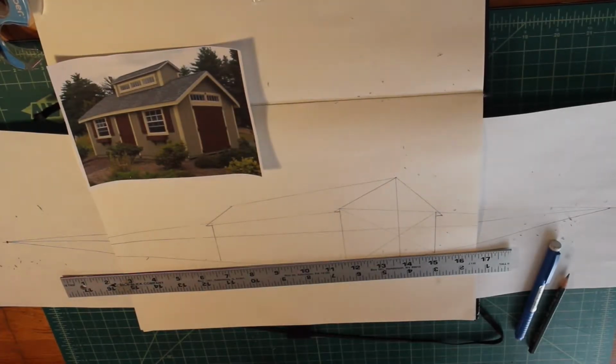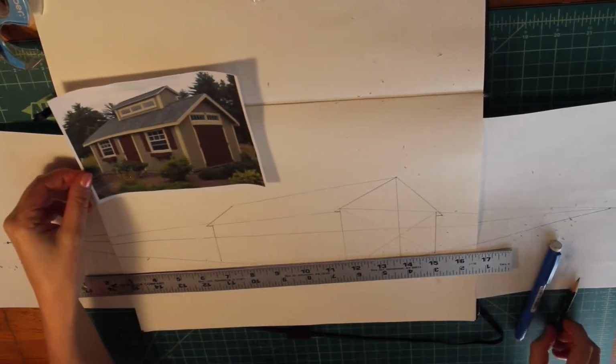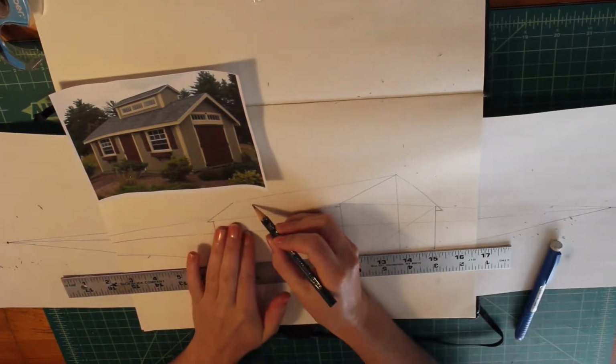Okay, so now that we have all the basic form down, now I'm going to start adding some more of the details in that are on the house. And then I also have to draw this little part at the top here. Actually, maybe I will start with that.